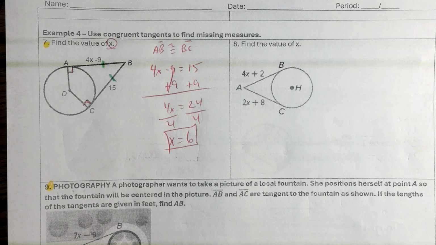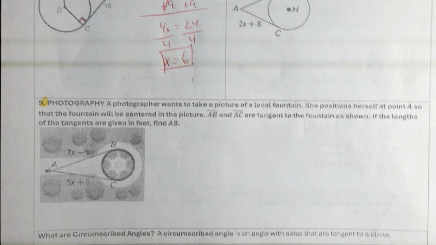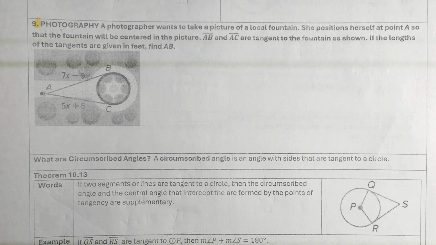Let's see. I'm going to do number 9. All right, so a photographer wants to take a picture of a local fountain. She positions herself at point A so that the fountain will be centered in the picture. AB and AC are tangent to the fountain as shown. If the lengths of the tangent are given in feet, find AB.